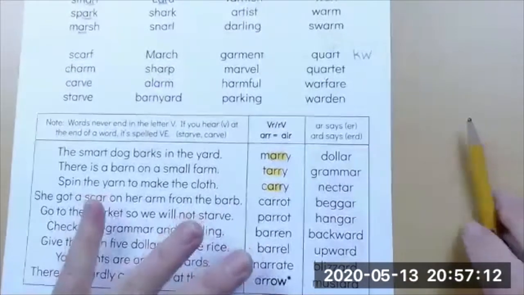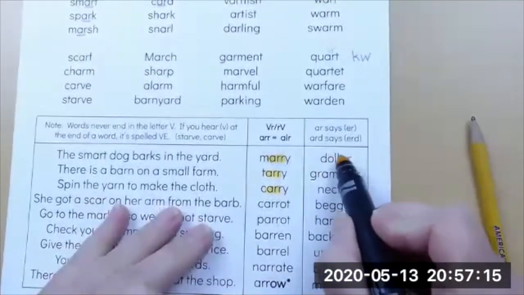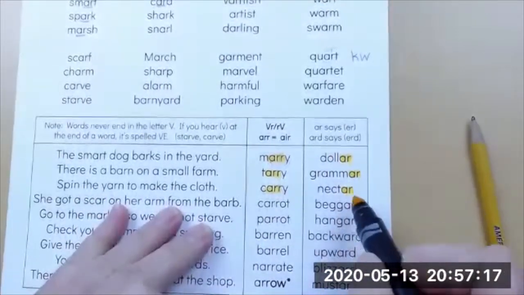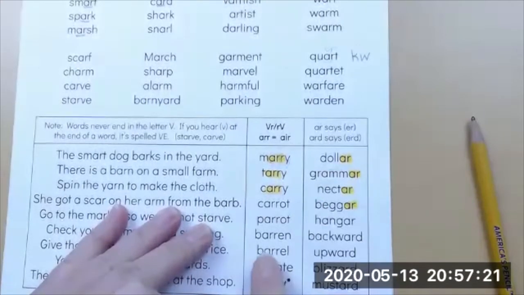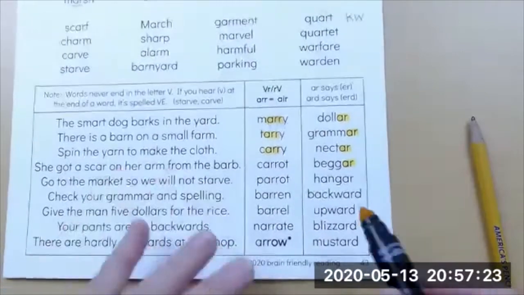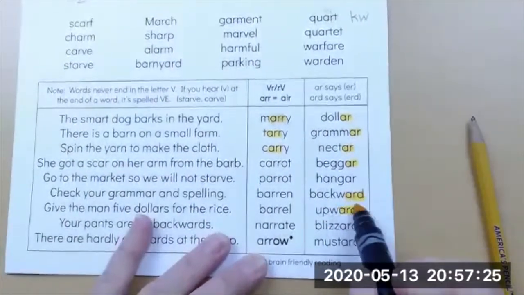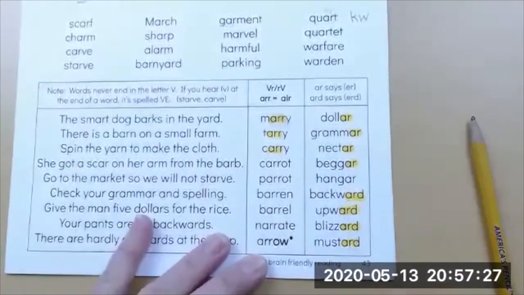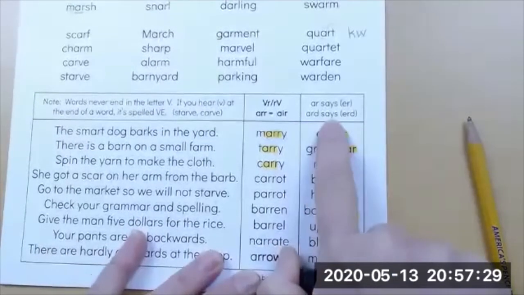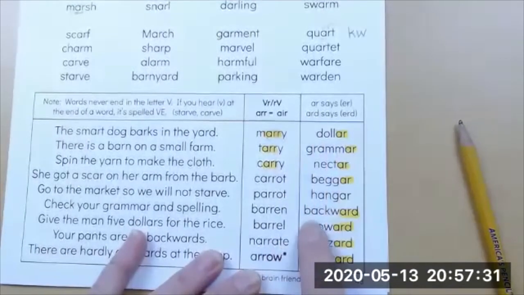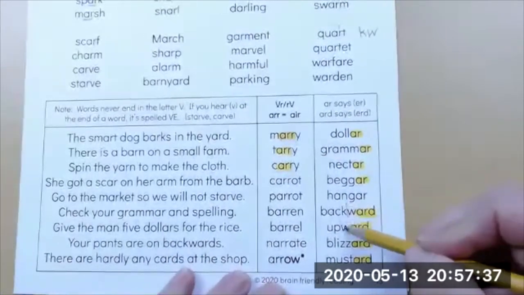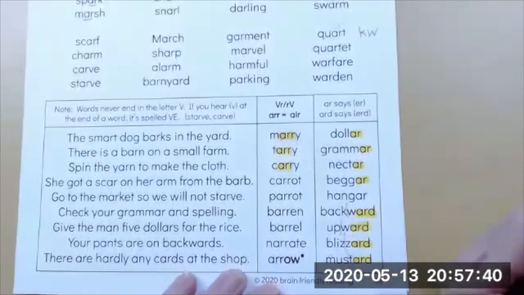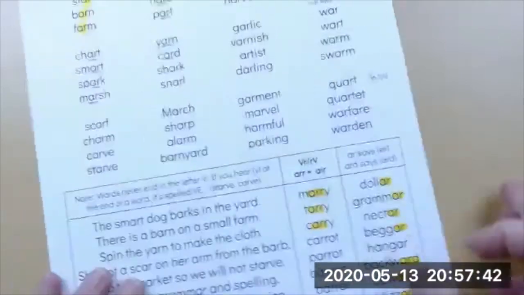Then another piece is to say that AR can come at the end of a word. Look at that. AR says er at the end of a 2-syllable word. And when AR is with D at the end of a word, ARD says erd, backward, upward. And you can syllable divide those with the child as they need to.